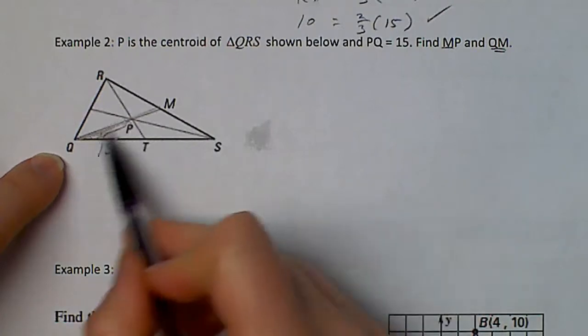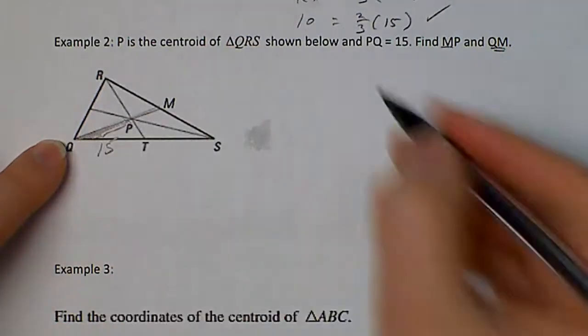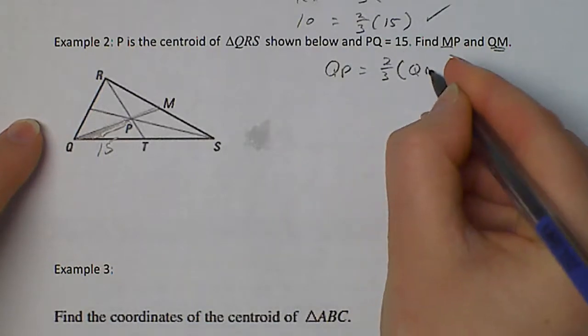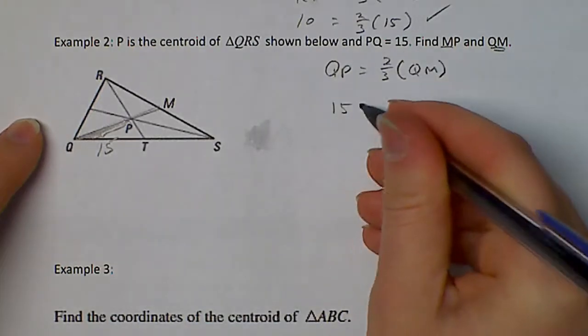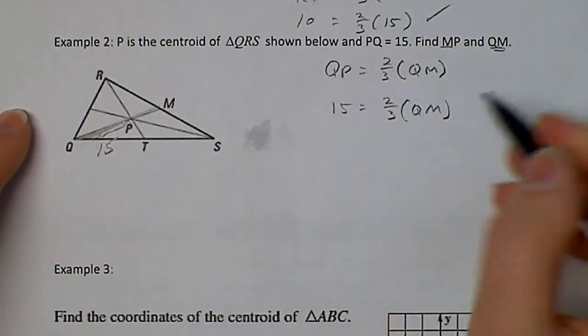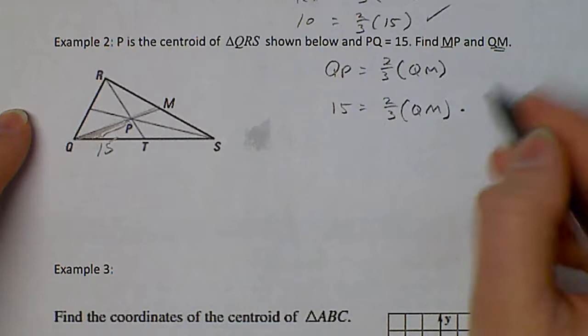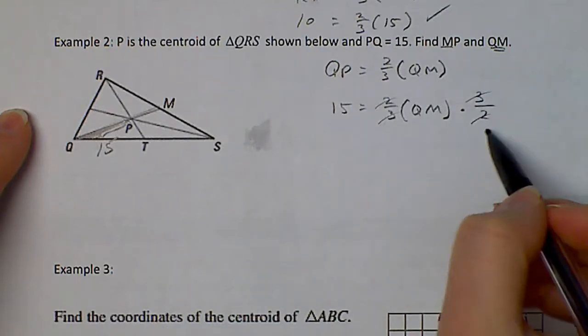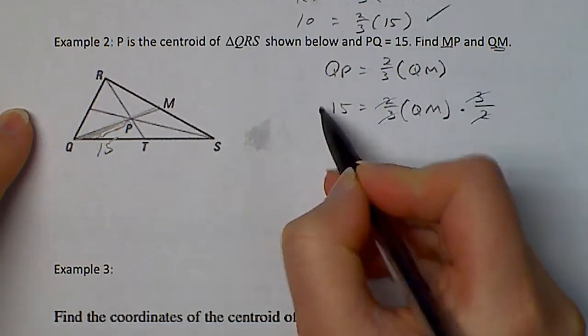So since this is the larger part of the median, I know that QP is 2/3 of the total. So 15 is 2/3 of QM. So again, if I want to get rid of this fraction, I'm going to multiply by the reciprocal to cancel it out. You do to one side of the equation, you have to do to the other.